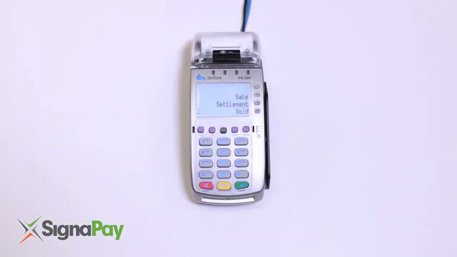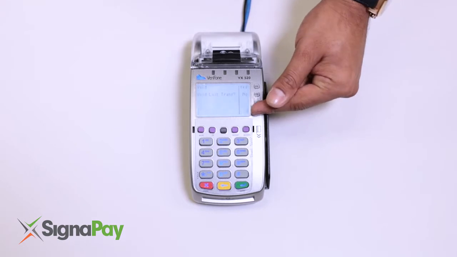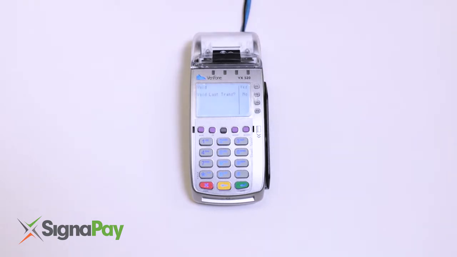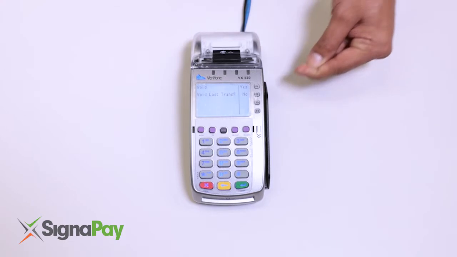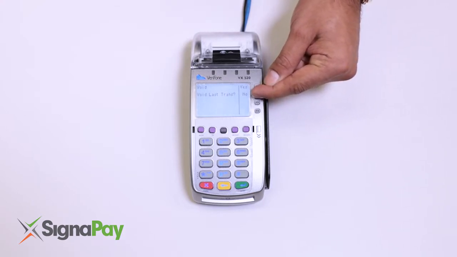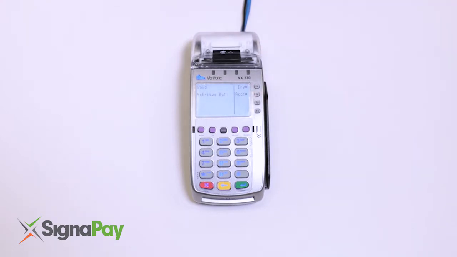From the main screen, you are going to choose the F as in Frank key next to void, which is F4. And the machine will prompt you if you want to void the last transaction, and you tell it yes or no. In this case, we're going to say no, as we're going to void a certain sell.